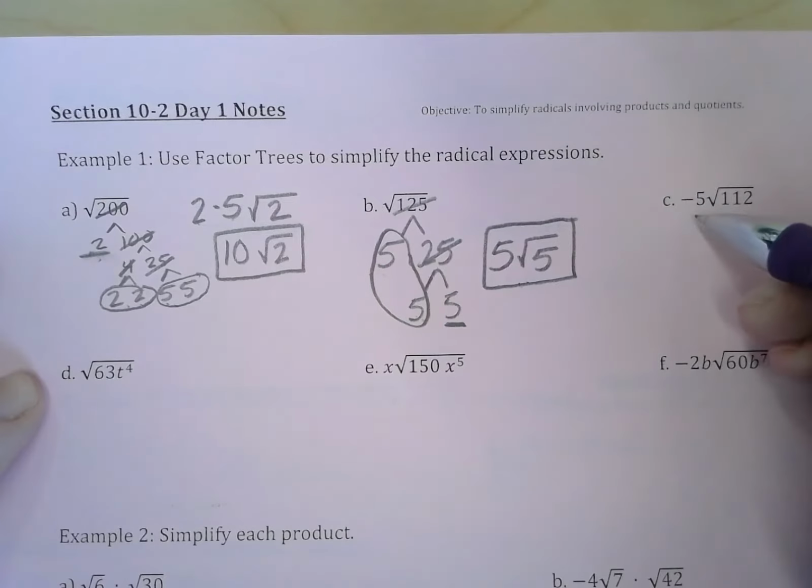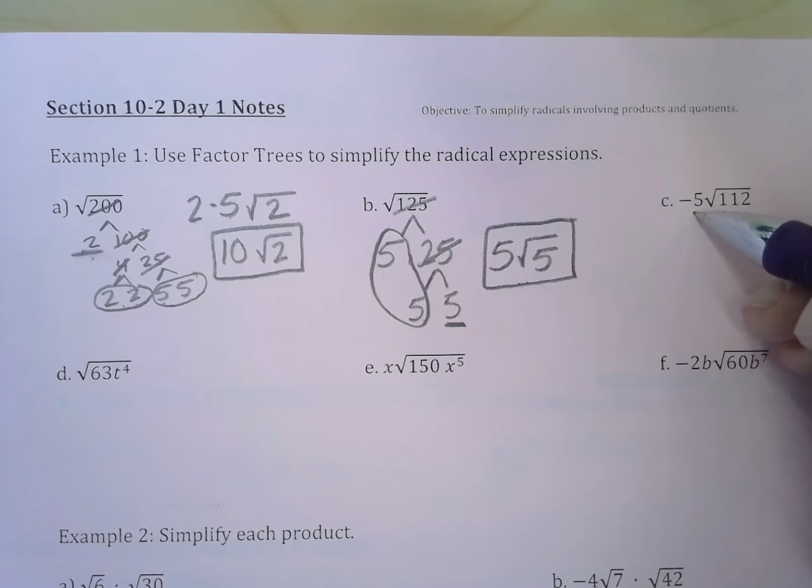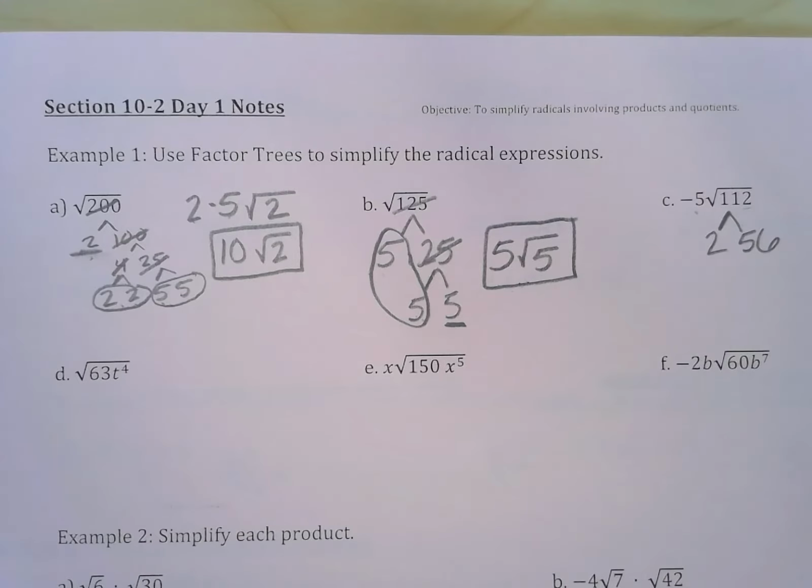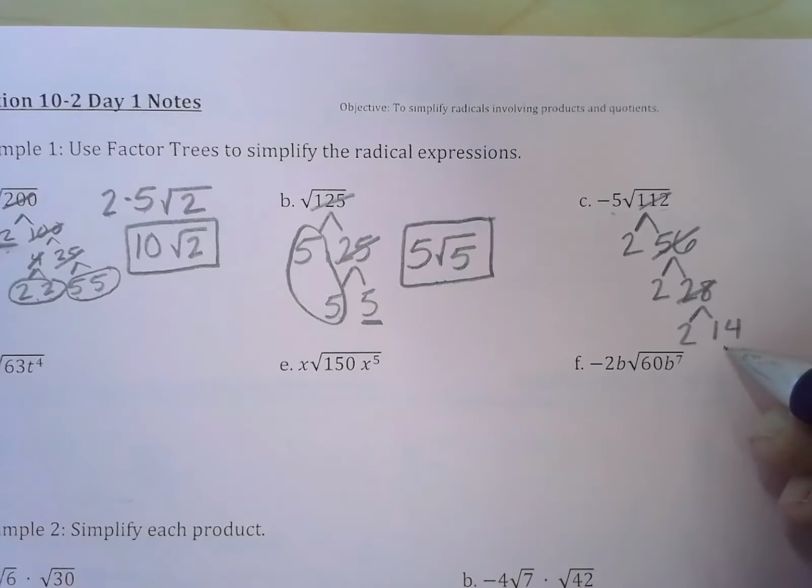For letter C, I have this negative 5 on the outside. I'm going to ignore it until the end. So I'm going to break down 112. It ends in a 2, so it's an even number. So I know 2 will go into it and 56 will go into it. Again, 2 cannot be broken down, so I break 56 down. What goes into 56? 2 and 28. Okay, what goes into 28? 2 and 14. What goes into 14? 2 and 7. 7 cannot be broken down.